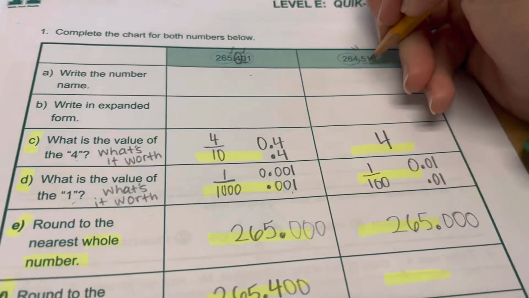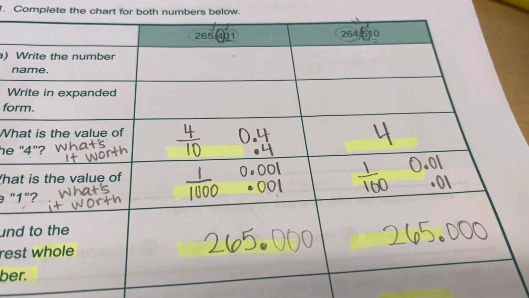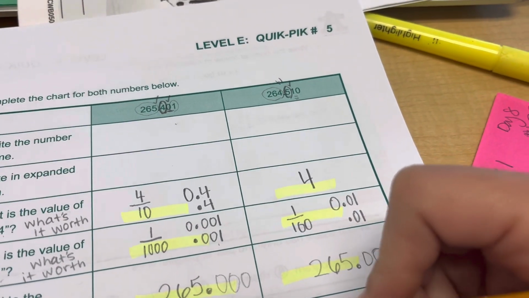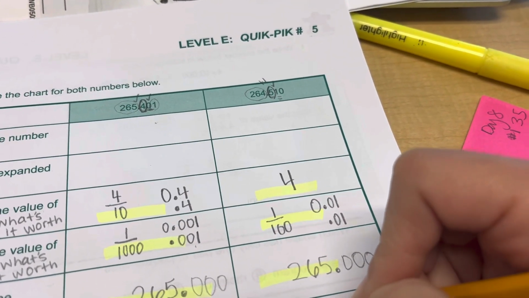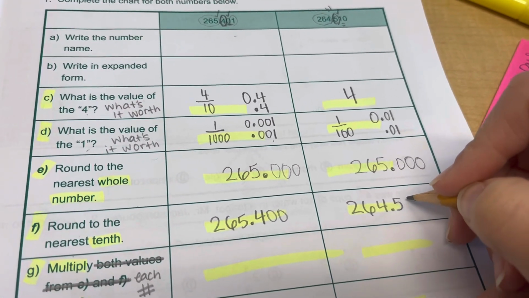Same thing, you are circling the 5 because that's what's in the tenths place. You're underlining the 1, but that 1 leaves a 5. So I have 264 and 5 tenths. If you have anything behind that, 0.